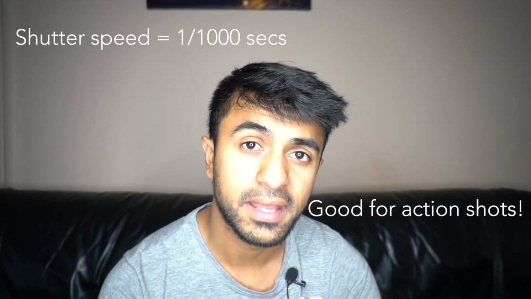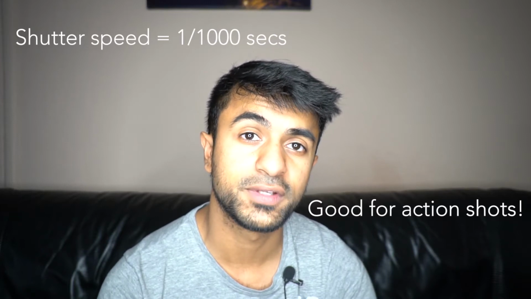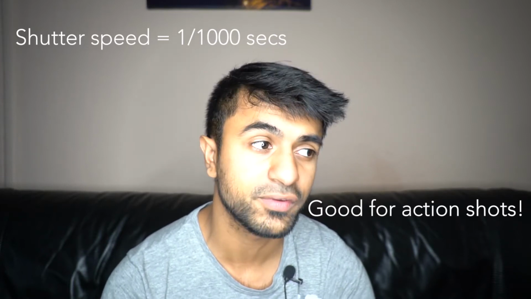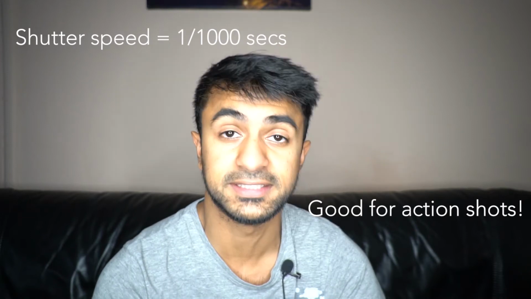If we shot a photo at 1/1000th of a second, it makes it very, very fast for the camera to take the image, which means everything in the frame will be shot instantaneously. There'll be no blur, everything will be crisp, sharp, and in motion. So if someone was jumping in the air, it looks like they were levitating. This is very good for action-paced sports such as skateboarding, football, basketball, you name it.